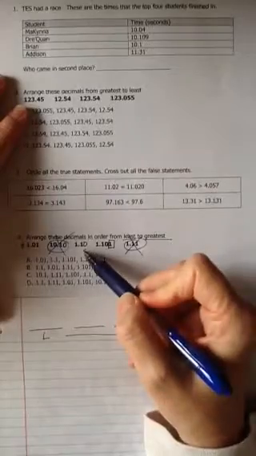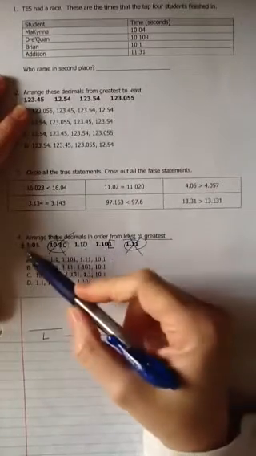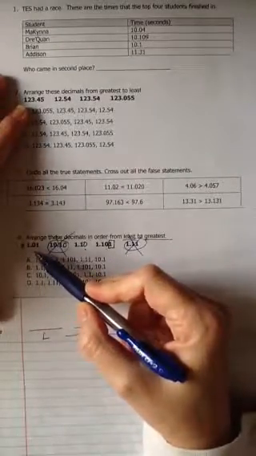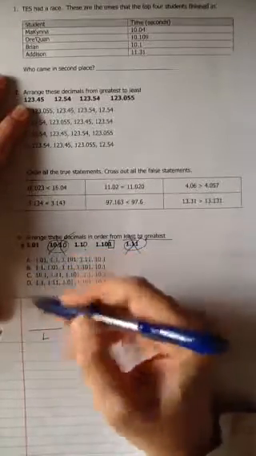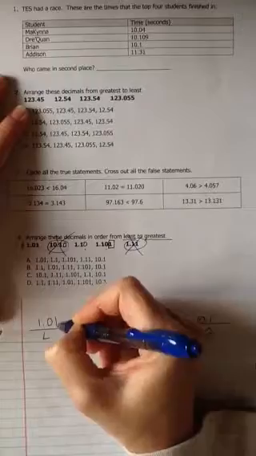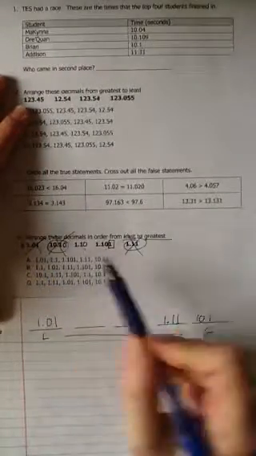1 cent, 10 cents, 10 cents. Aha, 1 cent is the least, so he's going to go in the least position, 1.01. He's done. Now I'm down to these two guys.